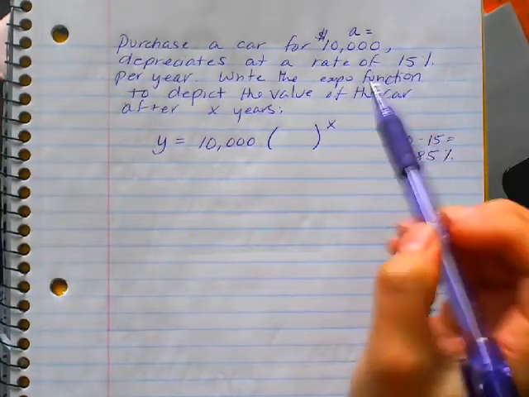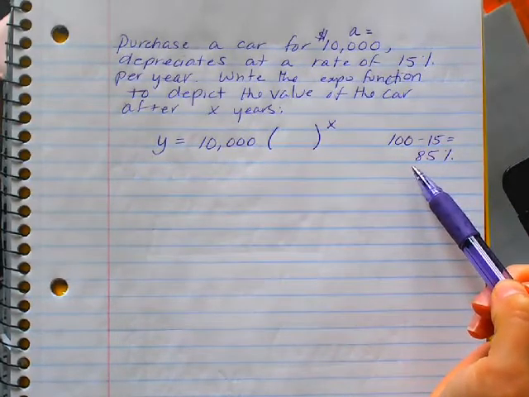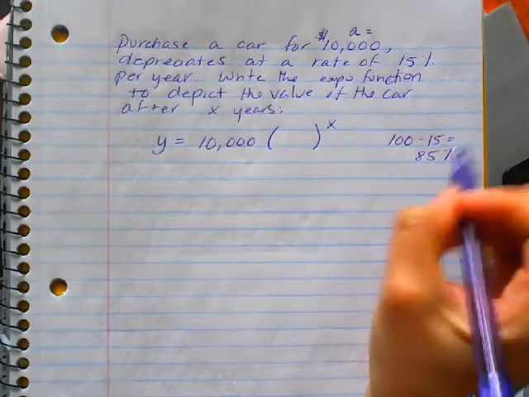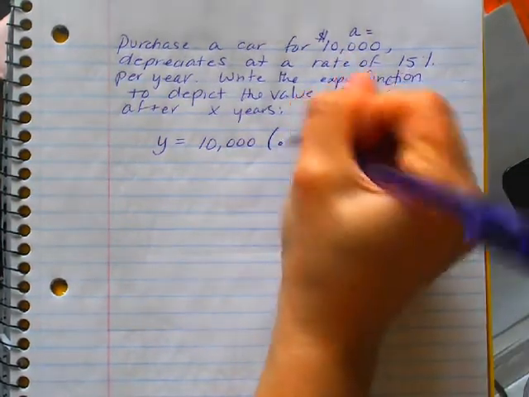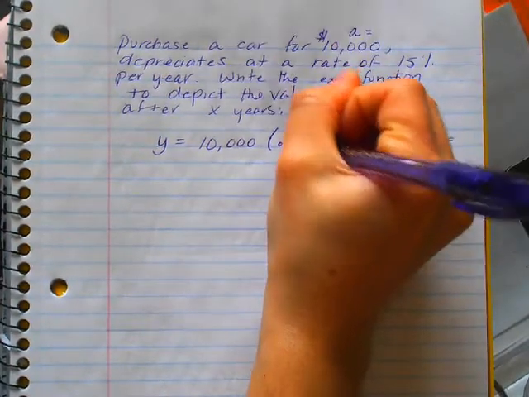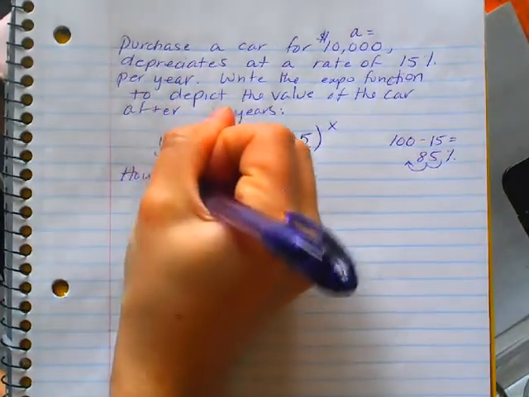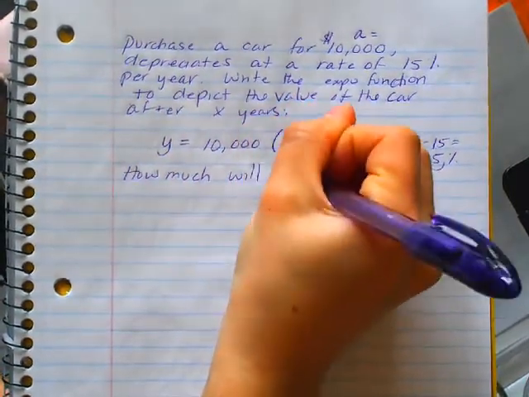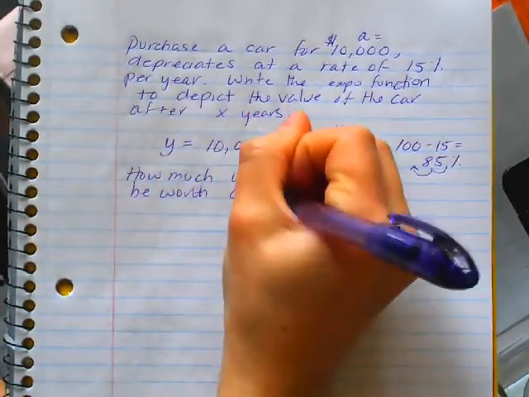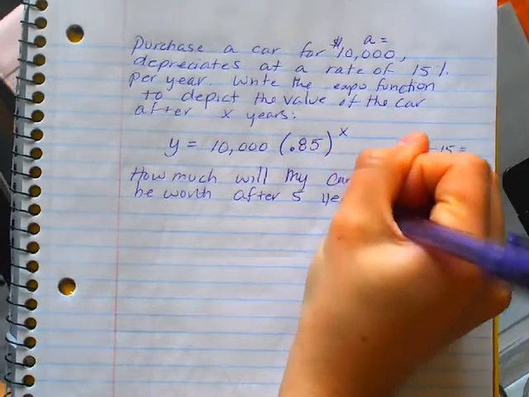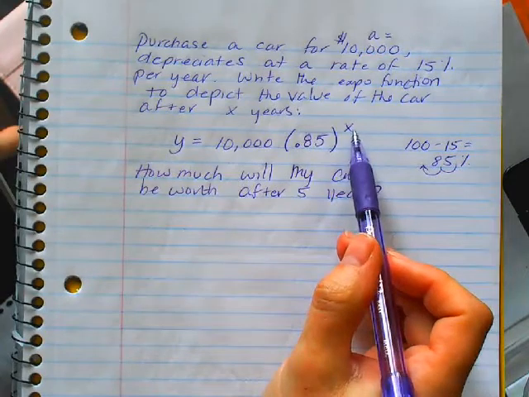So we're going to subtract 15% from 100% to get 85%. In other words, even though the car's losing 15% of its value, it's still retaining 85% of its value year after year. And to convert this percent to a decimal, I'm going to slide my decimal point over 2 places, making my b, my decay factor, 0.85. So if I want to know how much my car is worth after 5 years, I can use this function and plug in 5 for x, the number of years.